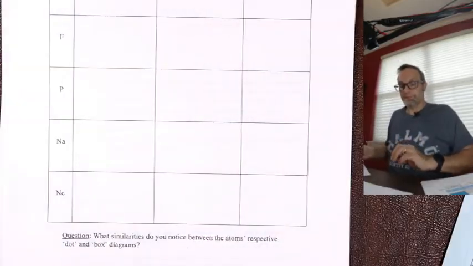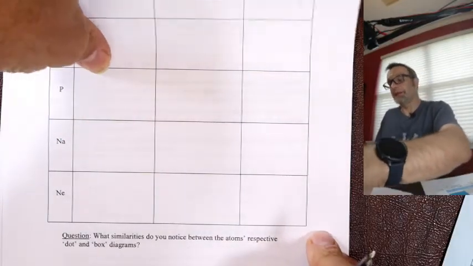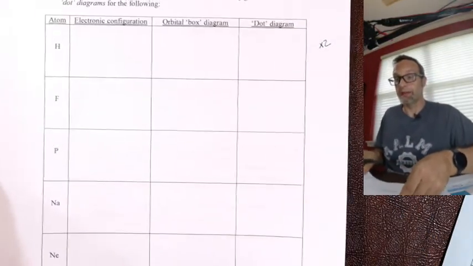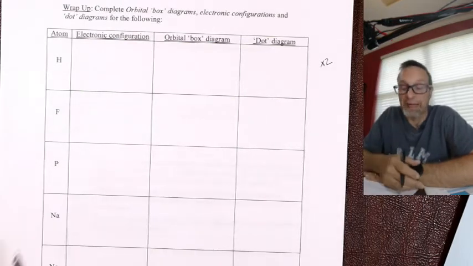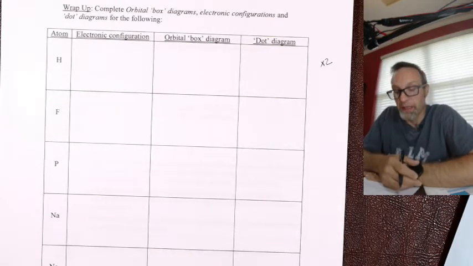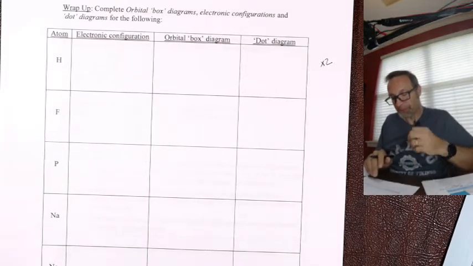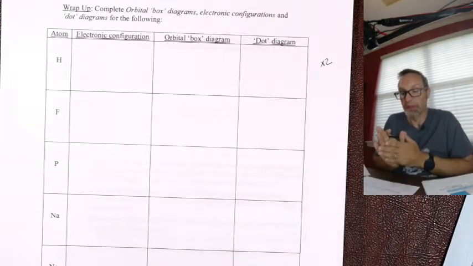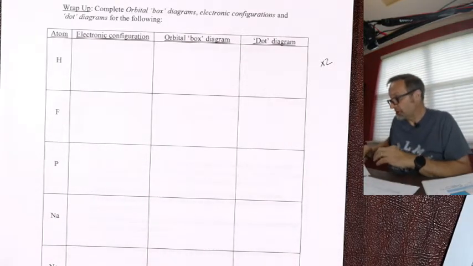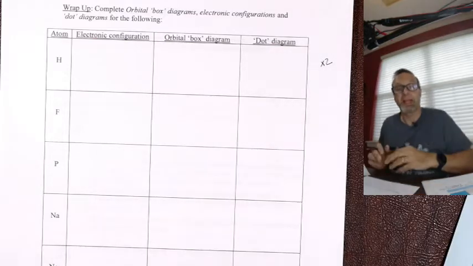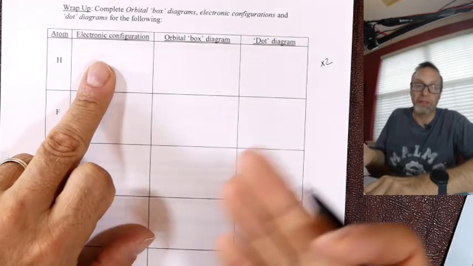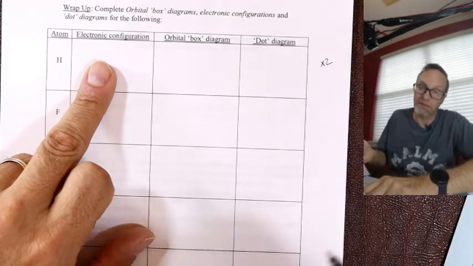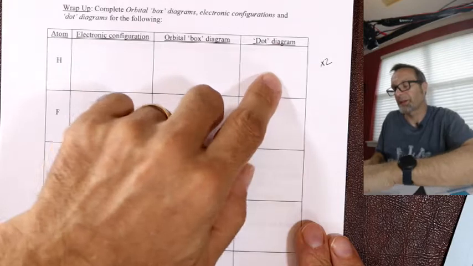Now, we're nearly done, right? So at the end of this packet, you should be able to do a box diagram, do an electronic configuration, and an analogous dot diagram. So let's go through them. What I suggest, to be honest, because you now know how to read across the periodic table, use that skill to create the electronic configuration first, and then turn it into a box diagram, and then turn it into a dot diagram. So first, second, third.